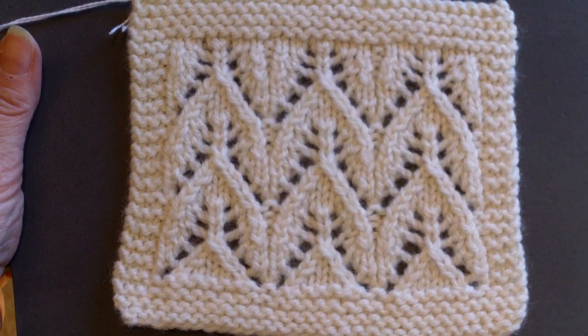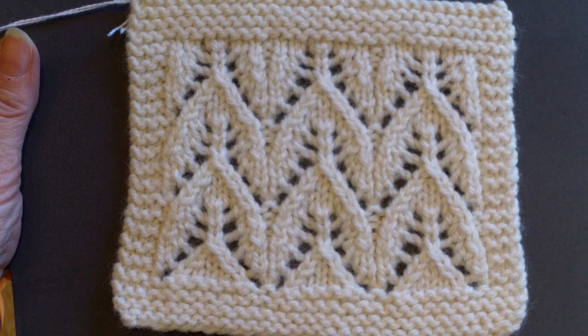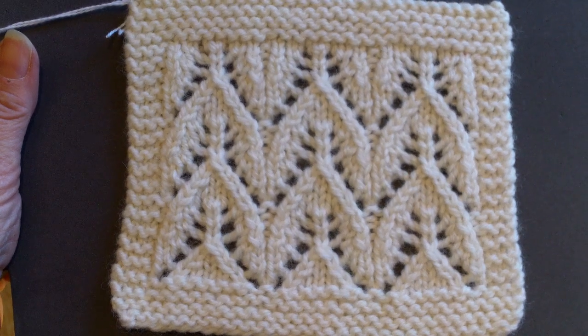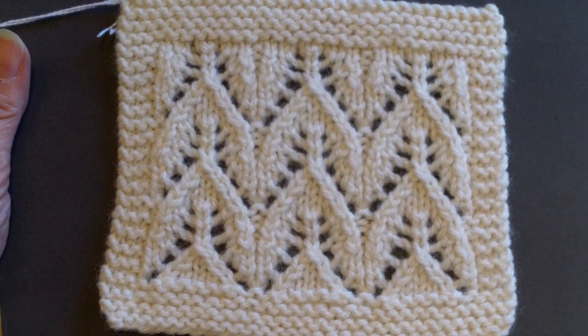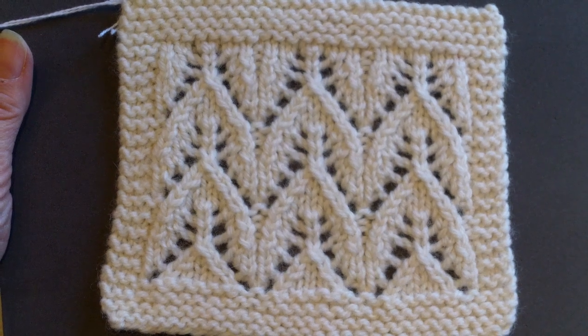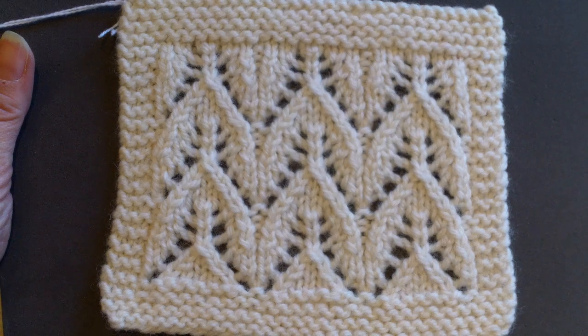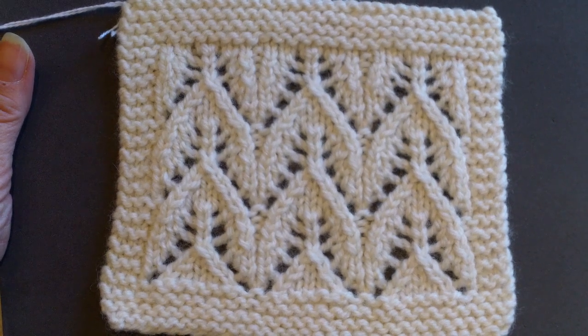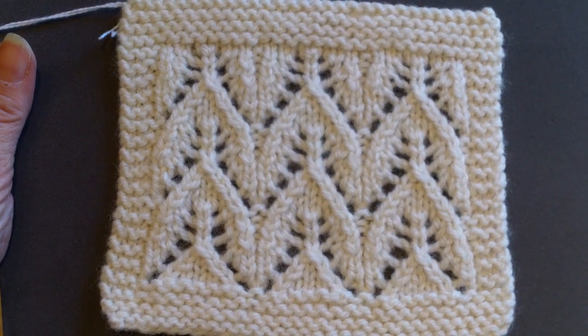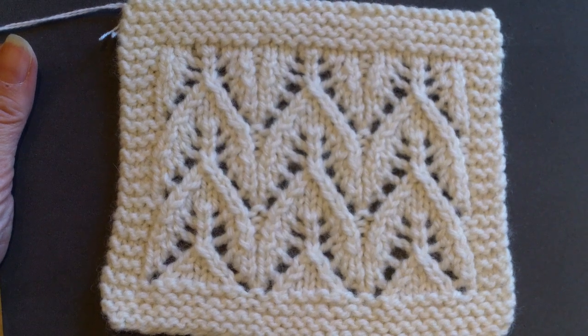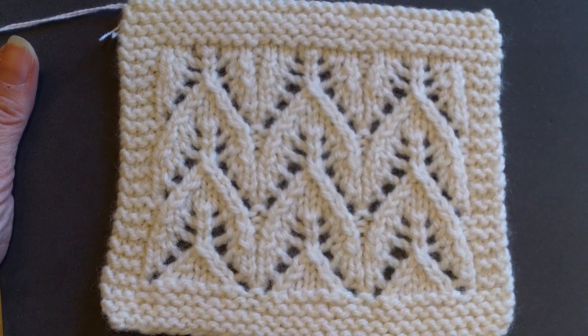Now when I'm knitting a pattern like this, what I try to do is look at the picture of what it looks like and try to figure out how to do that. If you follow this, eventually you might be able to get by without the chart or the pattern and can just figure out what to do. And you can also spot mistakes.